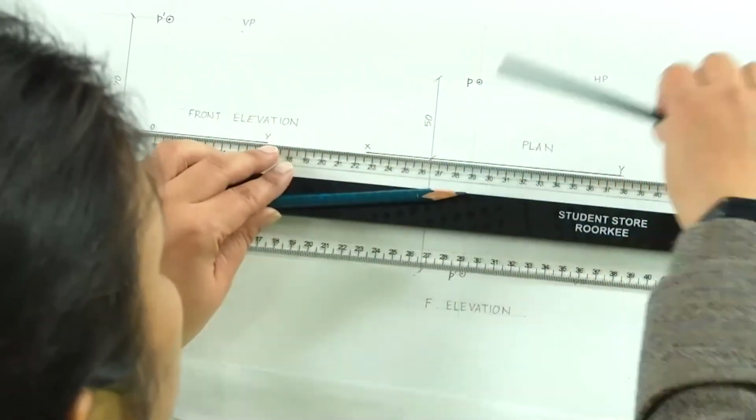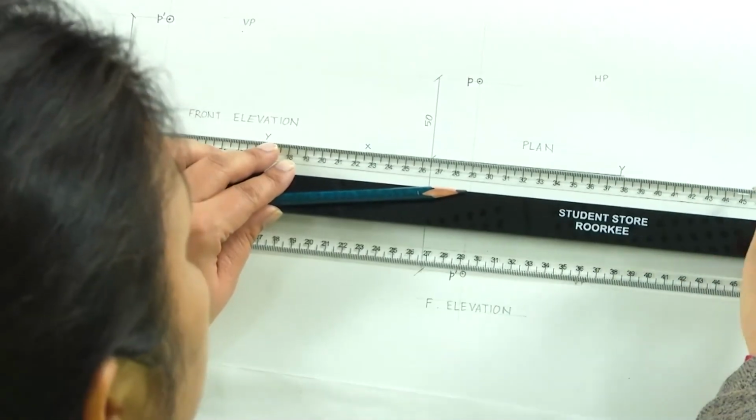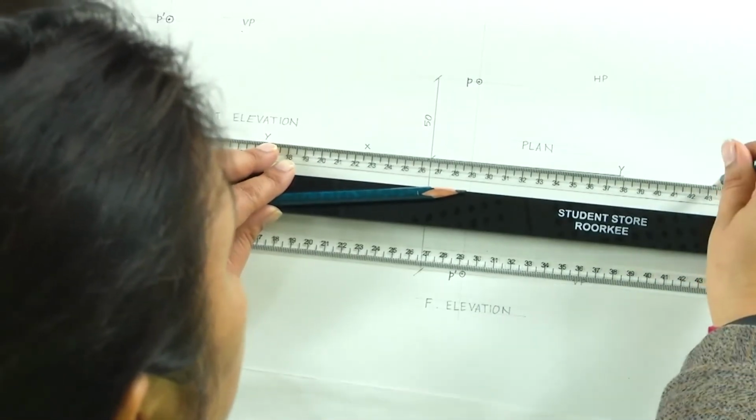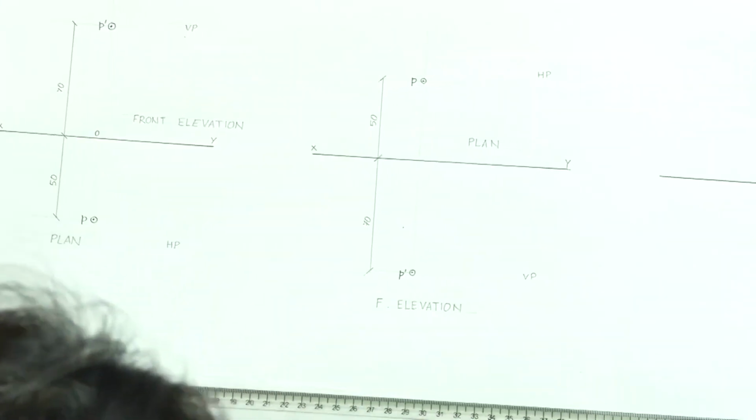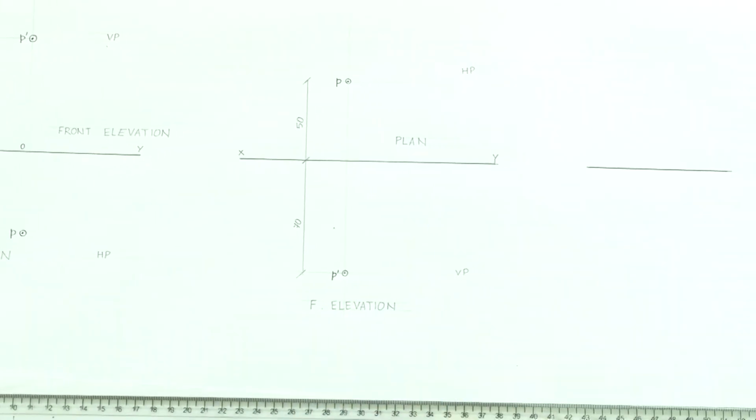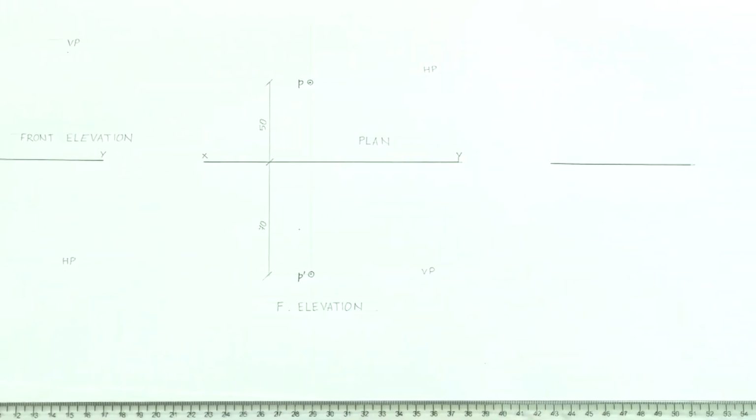So, what happens if we start drawing it now? Now, what would we see? We would see that both HP and VP have gone towards the top.